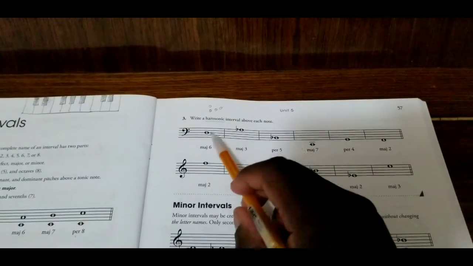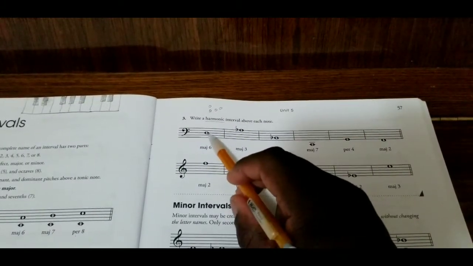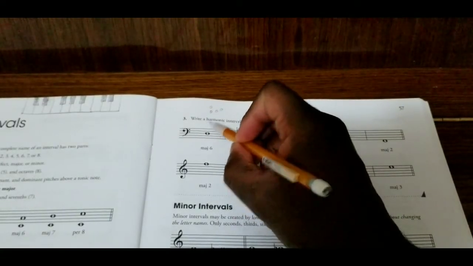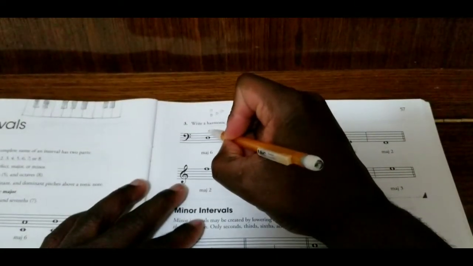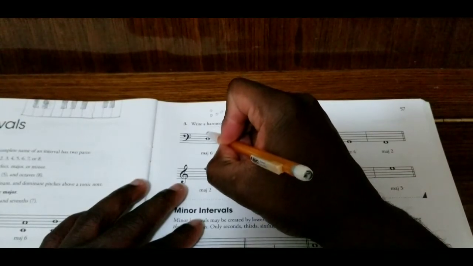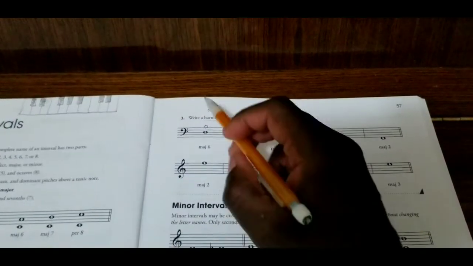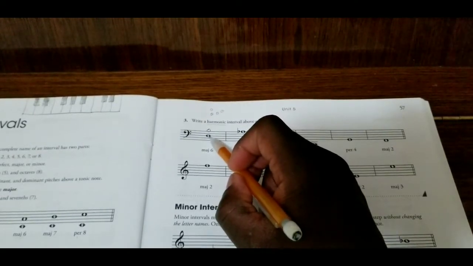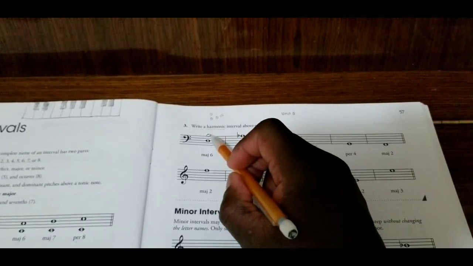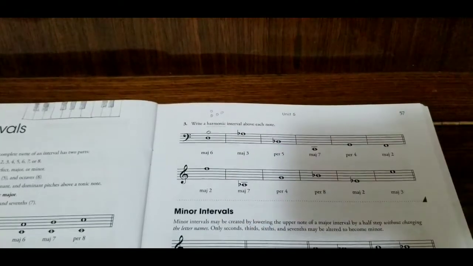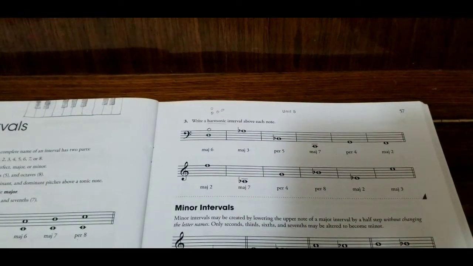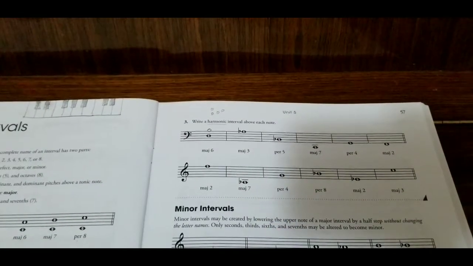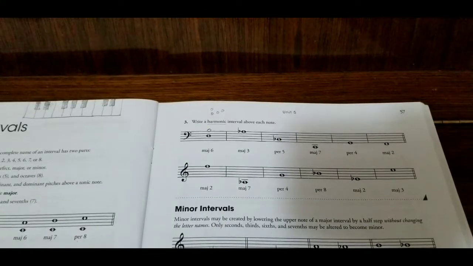So harmonic intervals above. So this asks me to write a major 6th above. So I'd go 1, 2, 3, 4, 5, 6. So I'd find my 6th note, which is going to be a B. Okay, and then from there I'll ask myself, based on my knowledge of D major scale, does D major scale have B in it? B will occur in D major scale because my D major scale, my accidentals would be F sharp and C sharp. So B does occur within that major scale, so that would make this a major 6th.